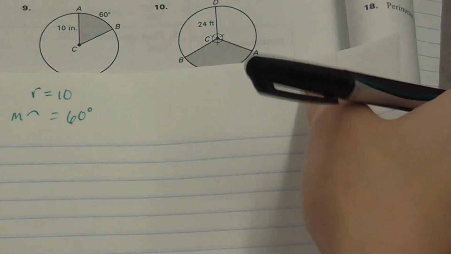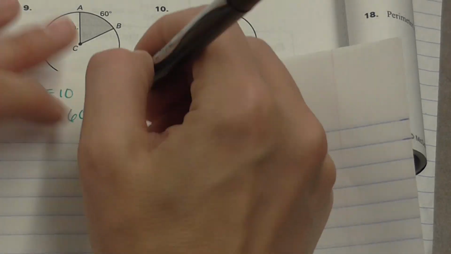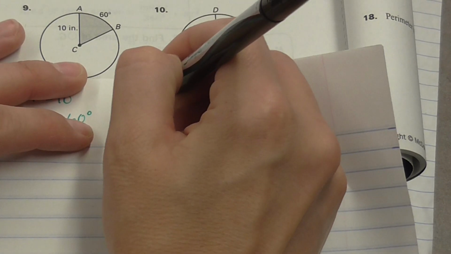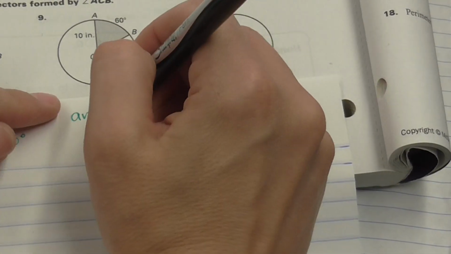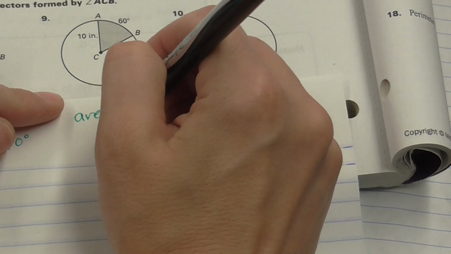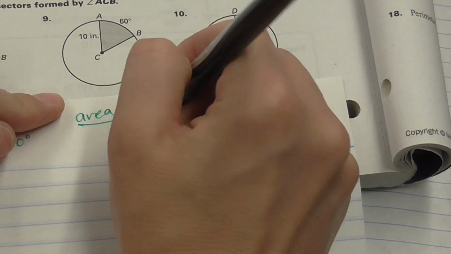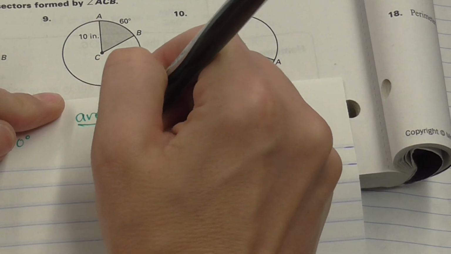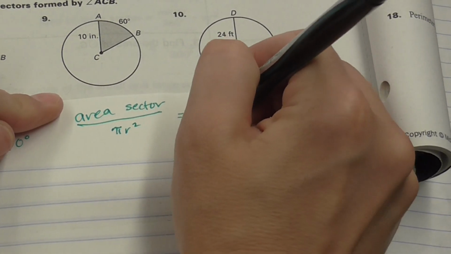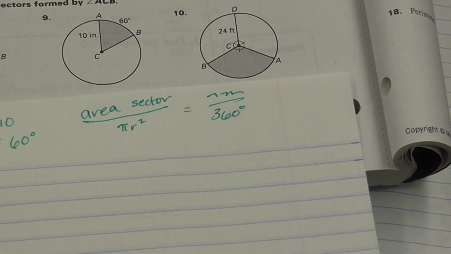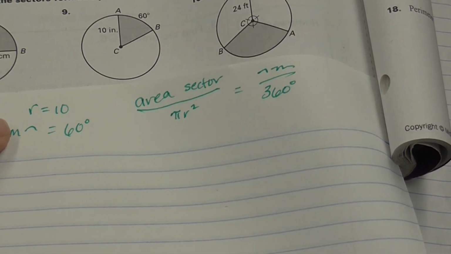So now if I go back and look at my formula, area of a sector is the small part over the area of the whole circle, which is pi r squared, equals my arc measure over 360.